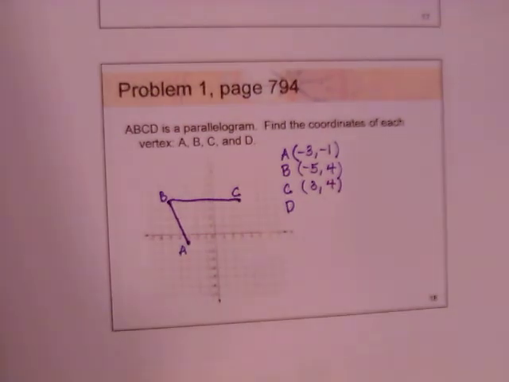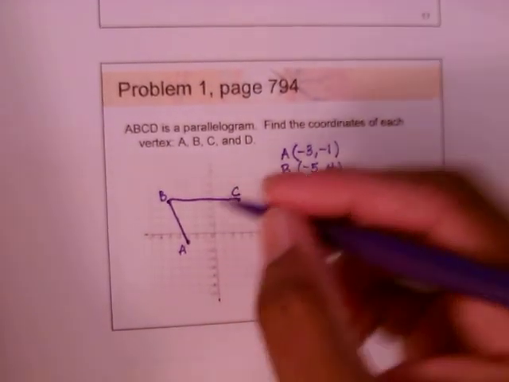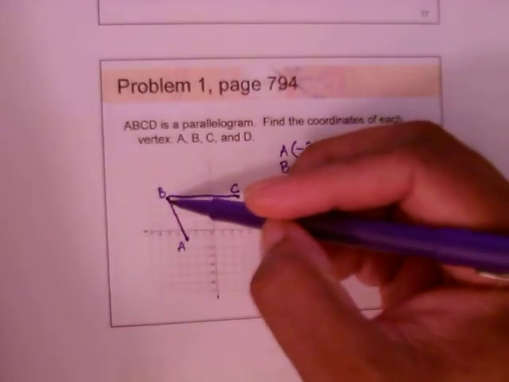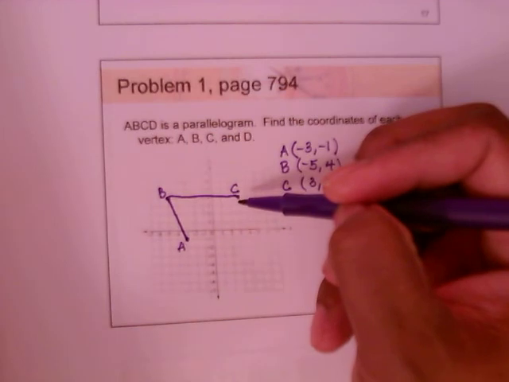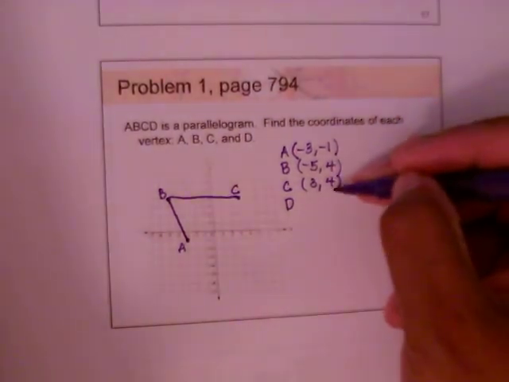So we need to know what D is going to be. Okay, there is a property that deals with parallelograms that the opposite sides are equal in measure. So, without using that distance formula, I can find the distance from B to C because of the fact that B and C have the same y coordinate of 4.